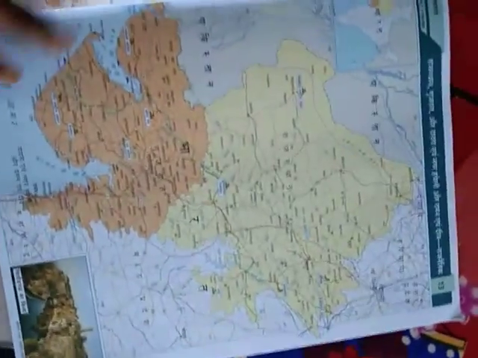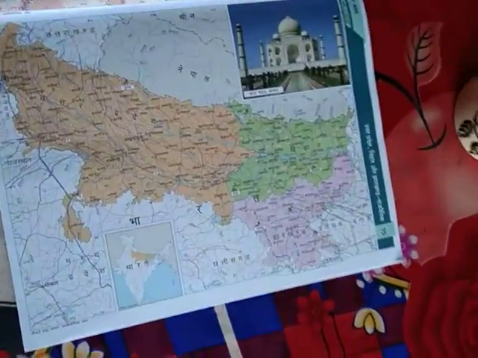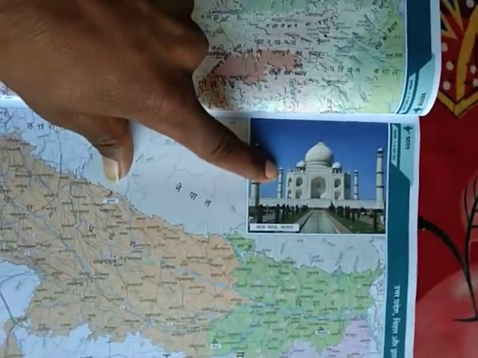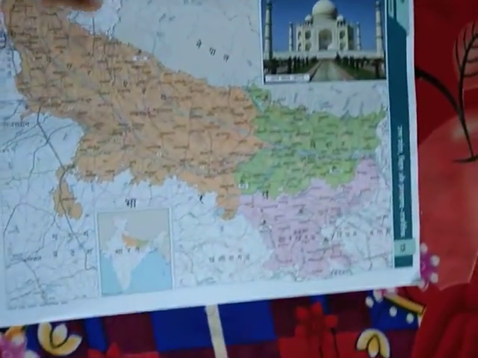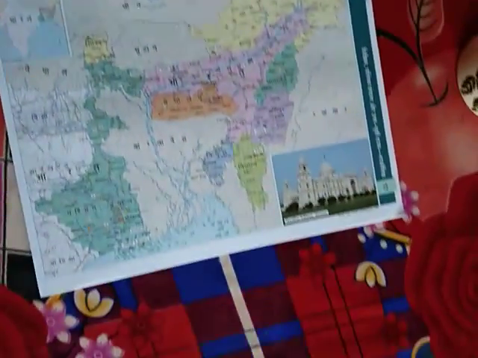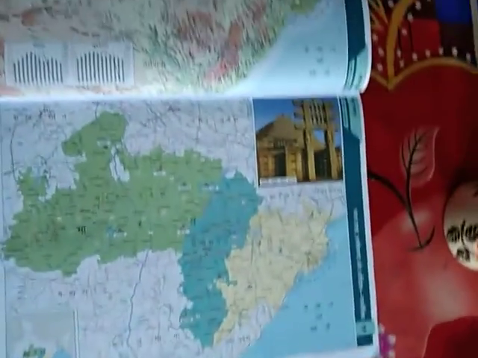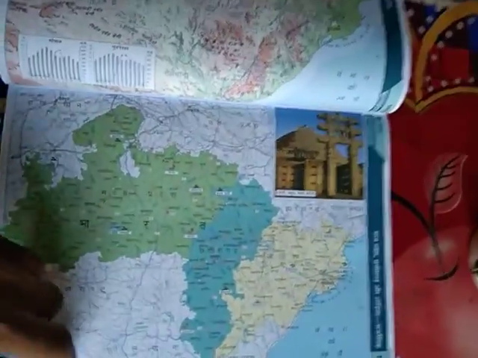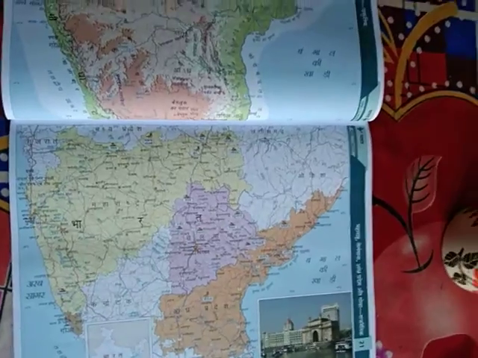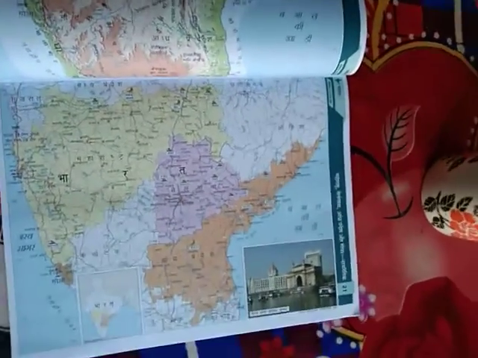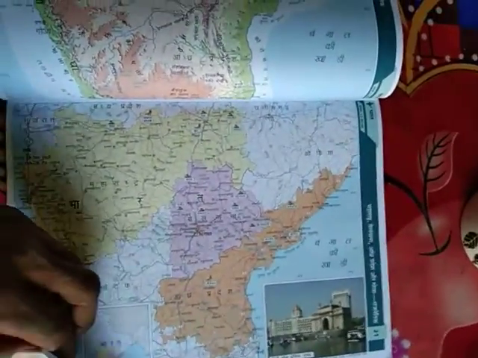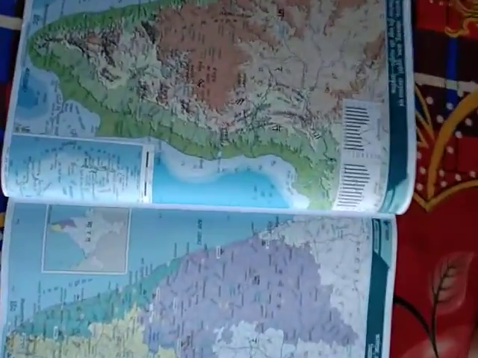Here you can see Rajasthan, Gujarat, one by one, each state is given very briefly. And here is also the picture of the Taj Mahal, Agra, and a lot of other things. If you are reading or gaining knowledge, then you have to prepare through the maps, because if we try to read through maps, it is very useful for every place.